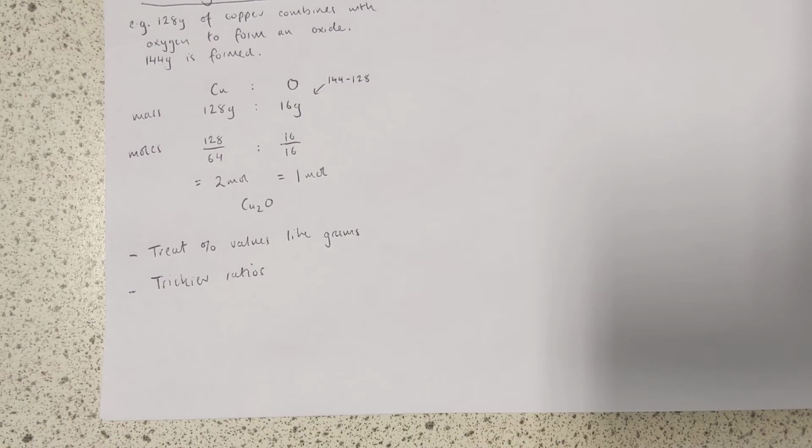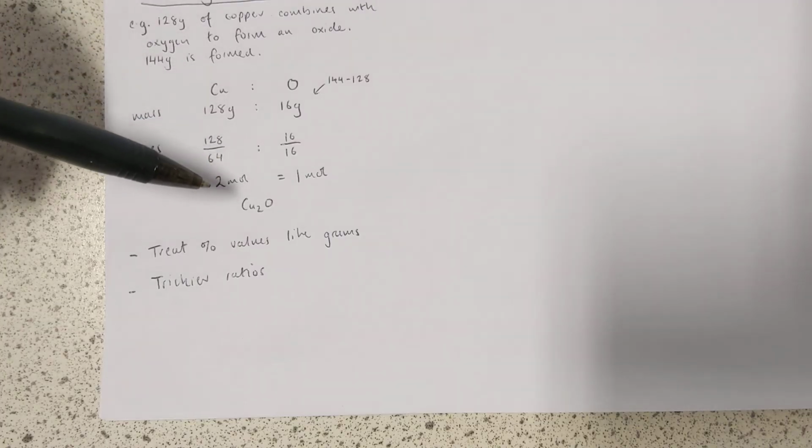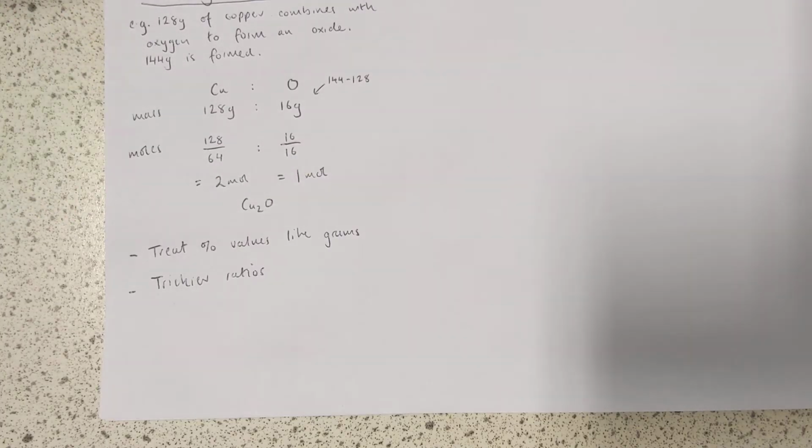The second thing that can make it a little bit harder is sometimes the ratio can be quite hard to get your head around. So in contrast, this first example is very clearly 2 moles to 1 mole. That's really easy to get the answer.